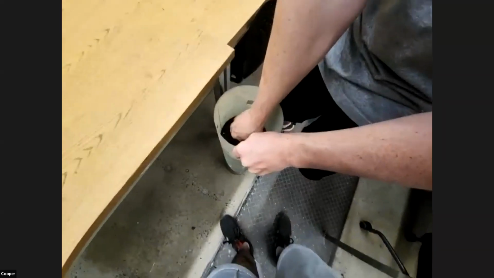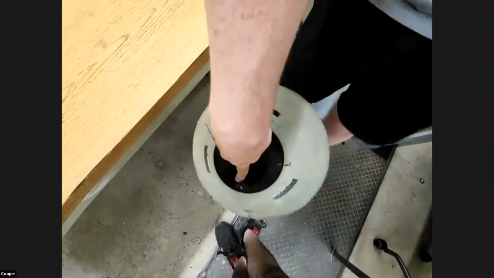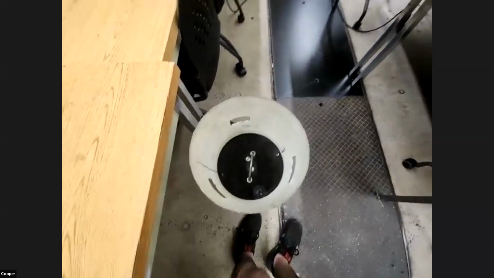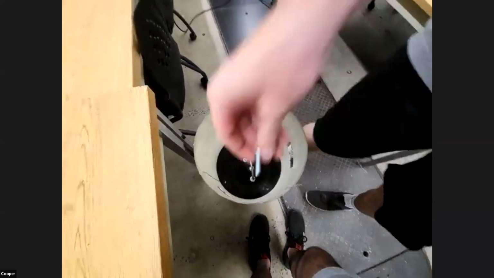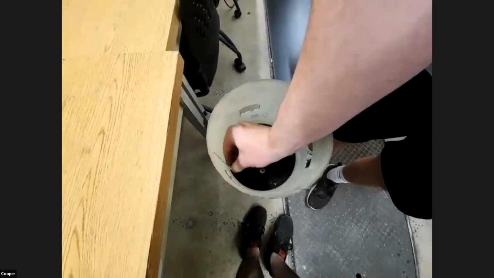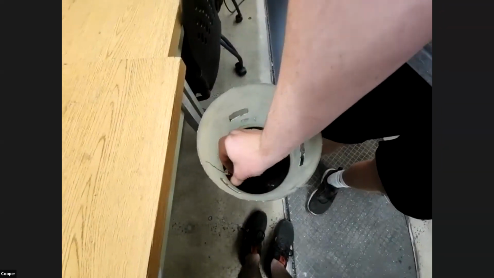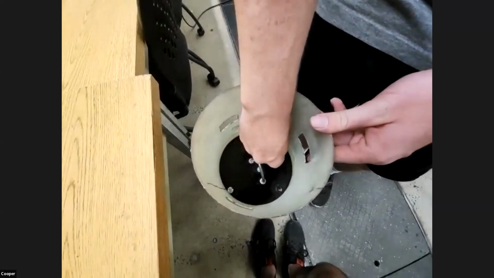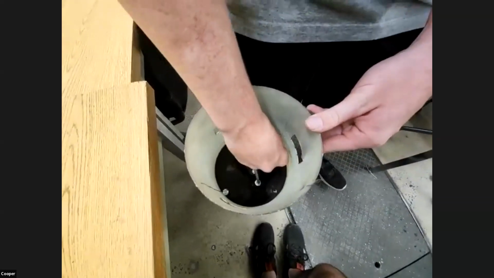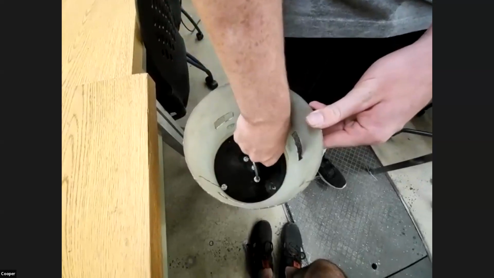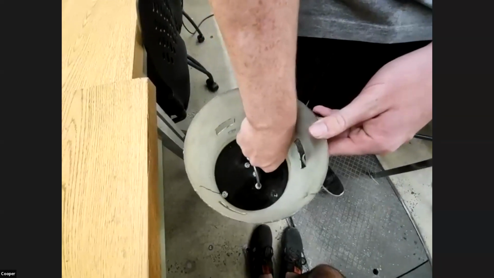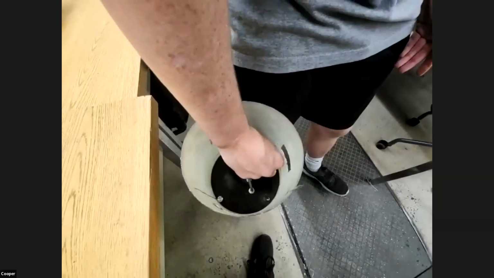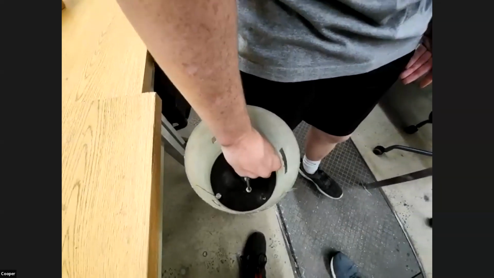So the top here, we have little screws to put our holes. And so those are going into some kind of mount, I guess, that's inside of there.